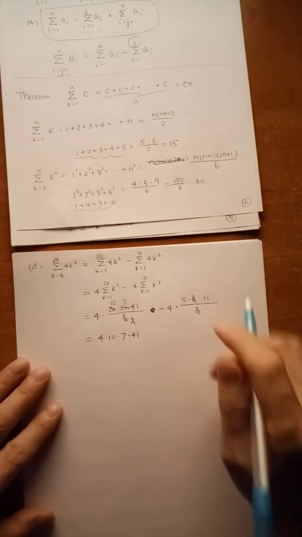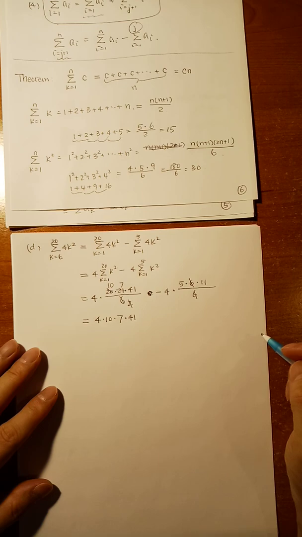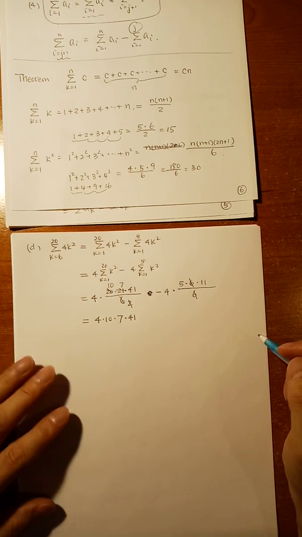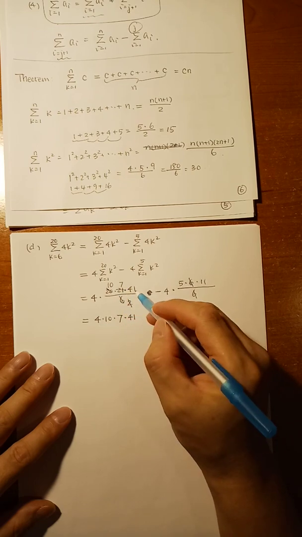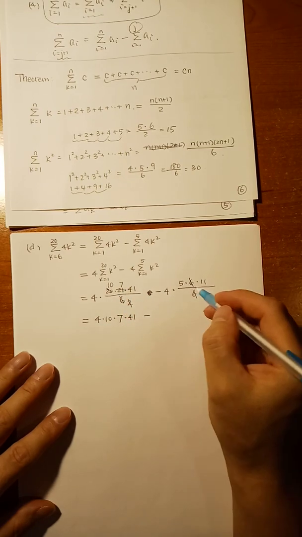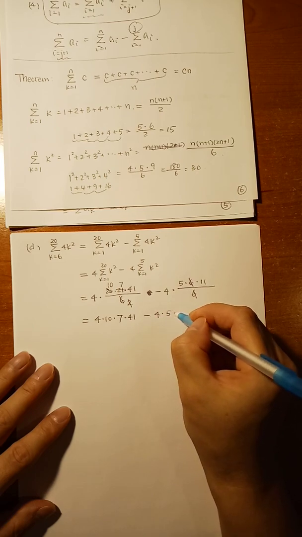Power is down. Let me finish this. Okay. Wow. It's bad. Okay, anyway, let's continue. It's 4 times 10 times 7 times 41 minus, here the 6 cancelled, 4 times 5 times 11.